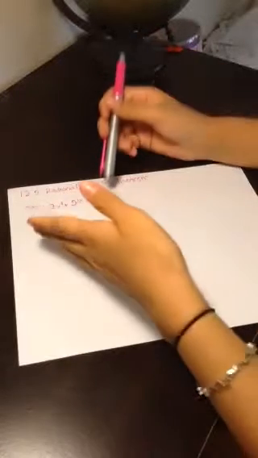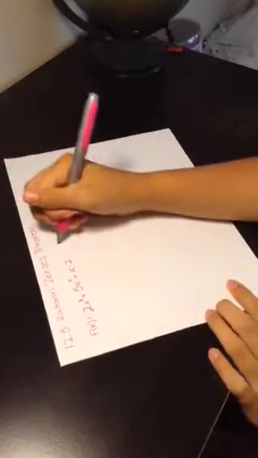This is 12.5, Rational Zeros Theorem with Sophie. Here's our equation, what we're going to start with. The thing about rational zeros is that they are rational numbers. So let me show you what those look like.